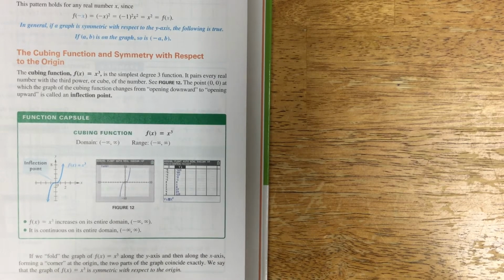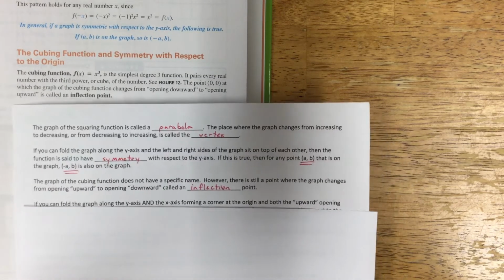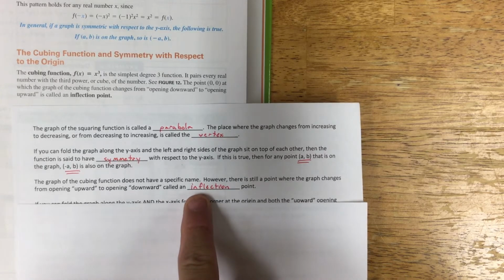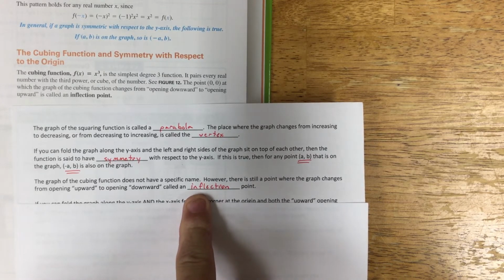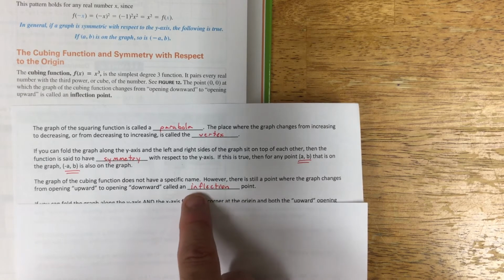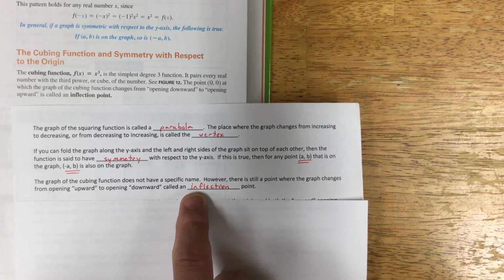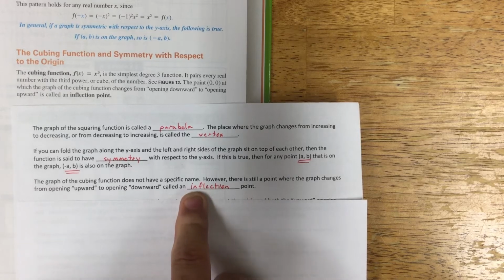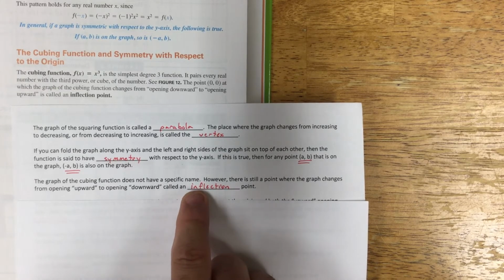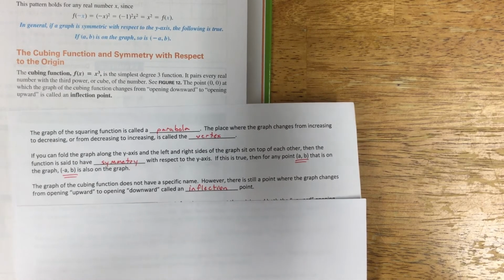That's also covered in your notes right here. Now we don't have a specific name for this graph like we do for the squaring function, where we call it a parabola, but you still need to know what the graph looks like, and what that point is called, in case they ask you a question like, where is the inflection point for the following graph on your final exam or on the test for this unit. You need to be able to identify these things. So this is vocabulary you need to learn.